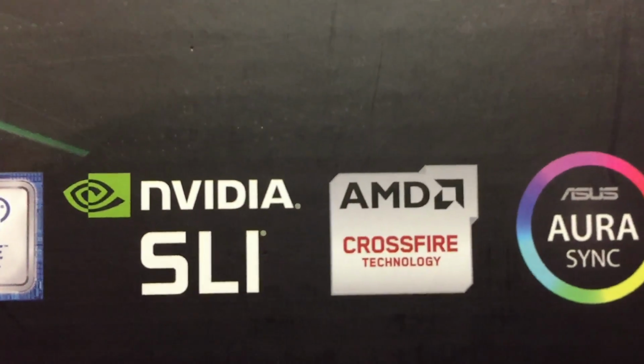As far as graphics cards go, the next thing you decide on your motherboard is whether you want SLI or Crossfire, because some motherboards can only support Crossfire but not SLI. So if you plan on having SLI in your system, you need to make sure your motherboard can support that.